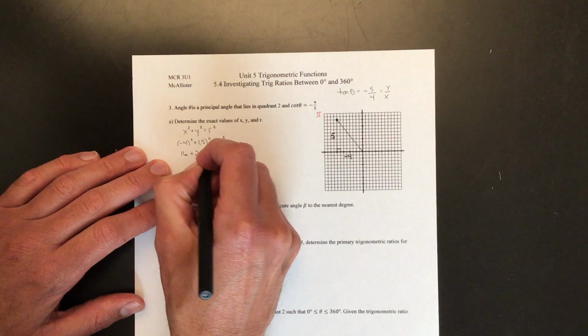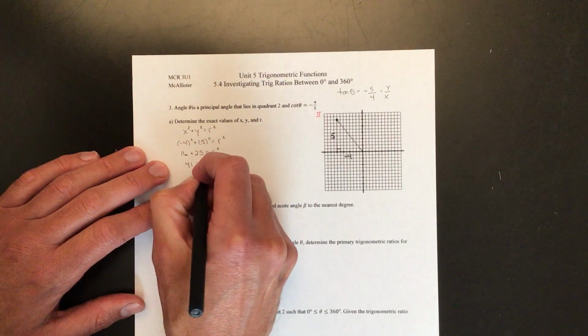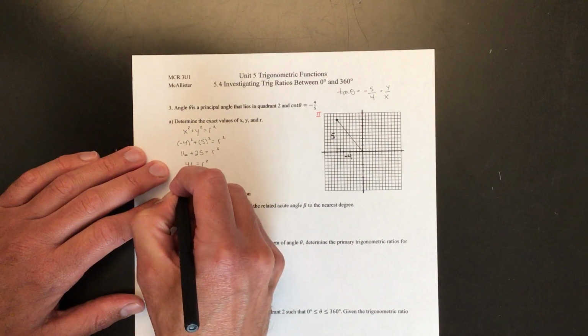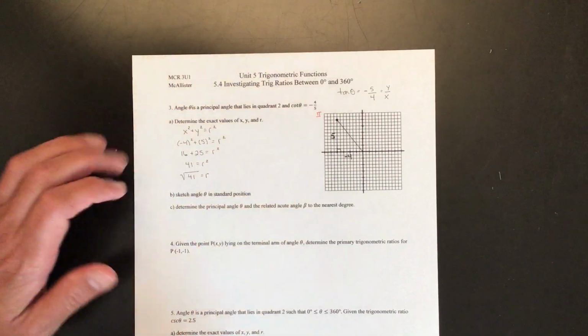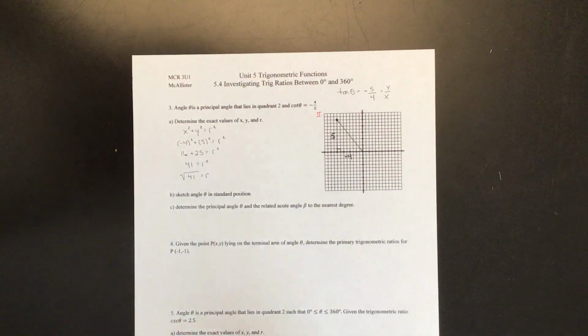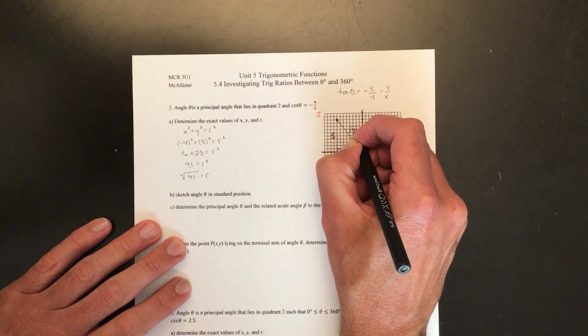16 plus 25 equals r squared. So 41 is equal to r squared. So the root of 41 is equal to r. And because we want an exact value, I'm leaving that as a root. I'm not changing it to a decimal. So this becomes root 41.